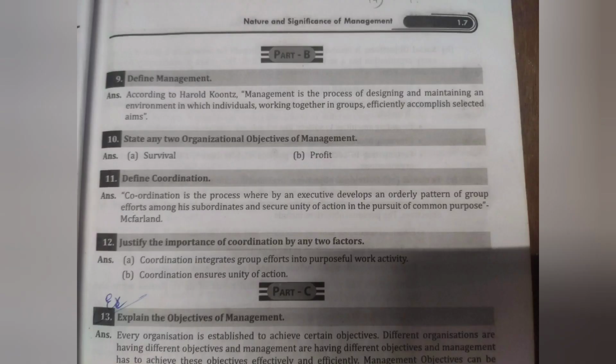First question, which is a very important question: what is management? Define management. According to Harold Koontz, management is a process of designing and maintaining an environment in which individuals working together in groups efficiently accomplish selected aims. State any two organizational objectives of management. First is survival, second is profit and growth. These are all the objectives of management.